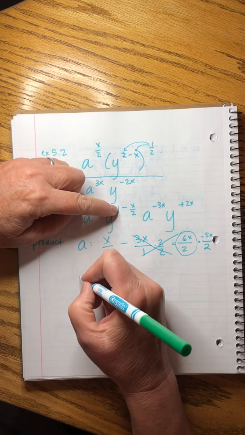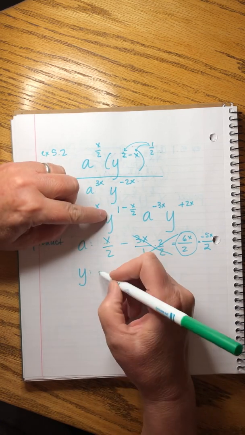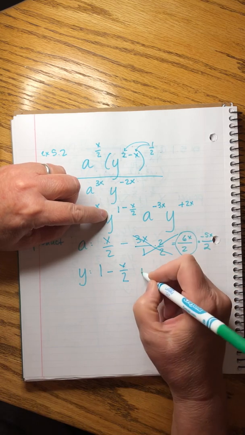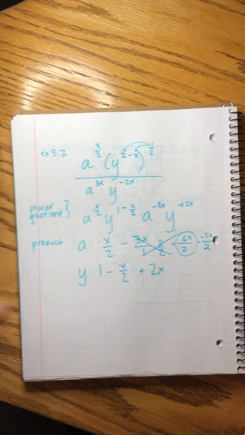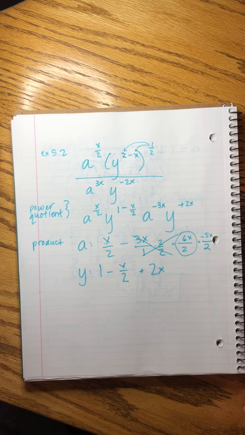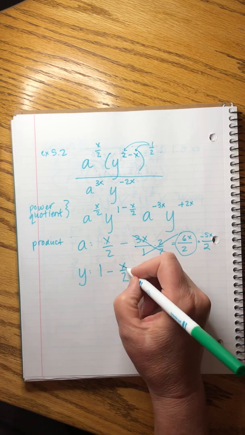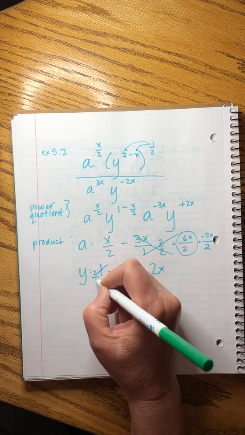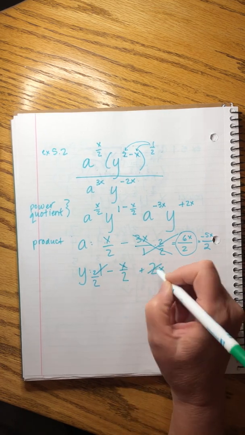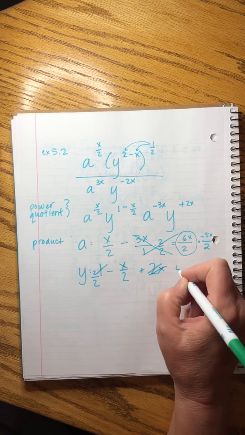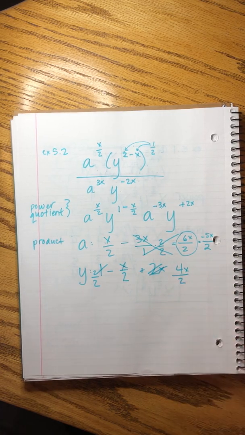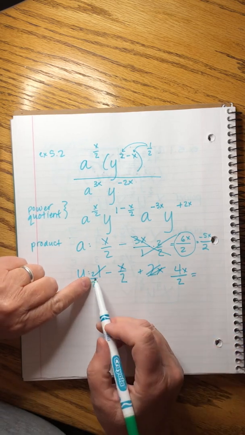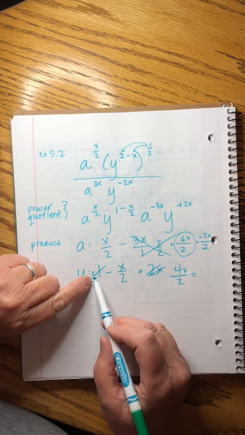And now the y's will do the same thing. We've got 1 minus x over 2 plus 2x. In order to combine that, we have to give everybody matching denominators. So this will become 2 over 2, and this will become, let's just write it here, 4x over 2. All right, so now everybody's got matching denominators. 2 minus x, can't do anything with that.